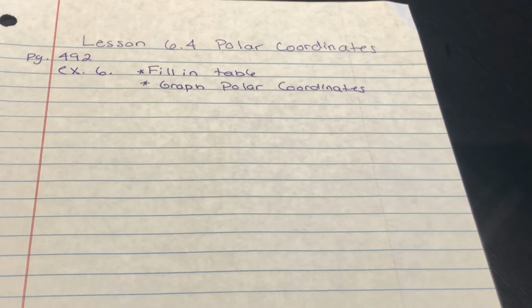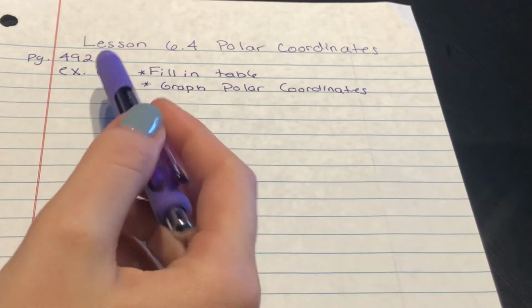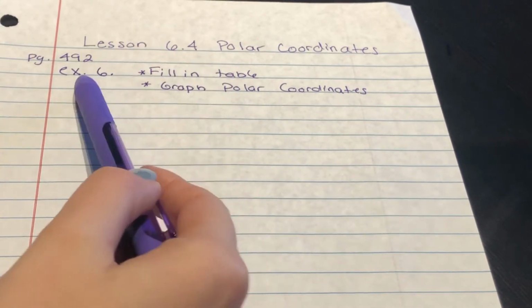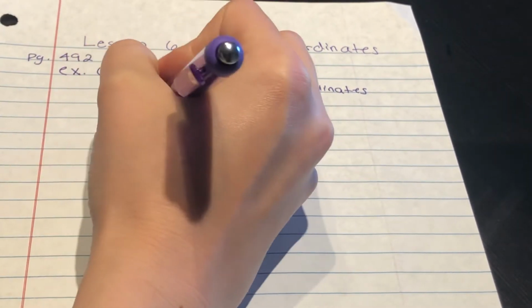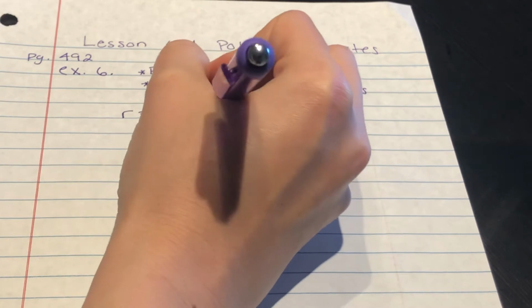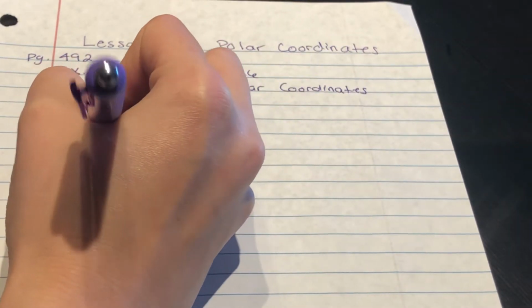Okay, so I'm just going to show you a couple more examples from the book so that when you do the assignment, you're able to do it with success. Okay, so basically you're going to have to do number 5. And number 6, you have to fill in the table and graph the polar coordinates. What they give you is r equals 2 cosecant theta. And then they give you a nice little table here.